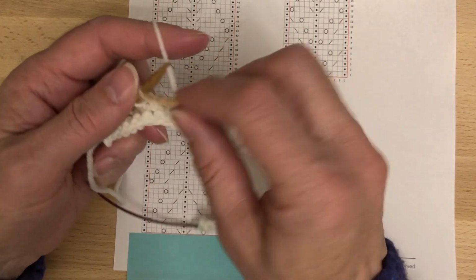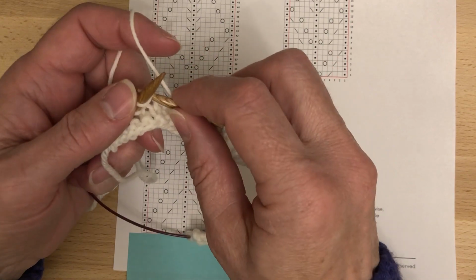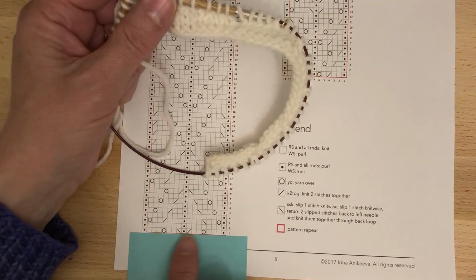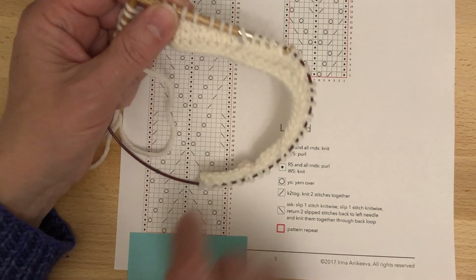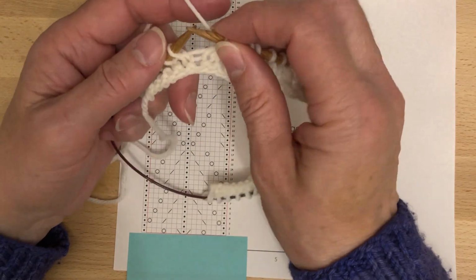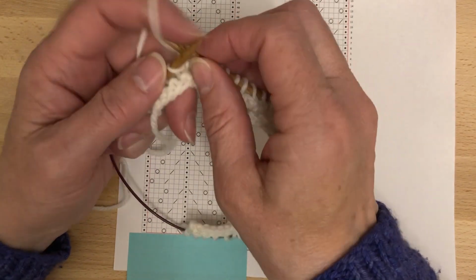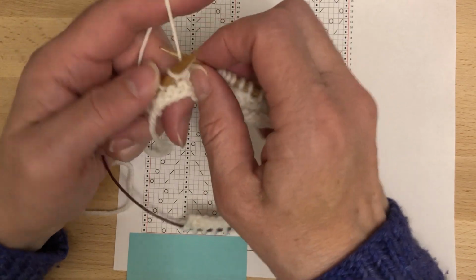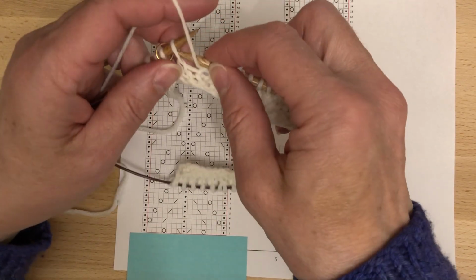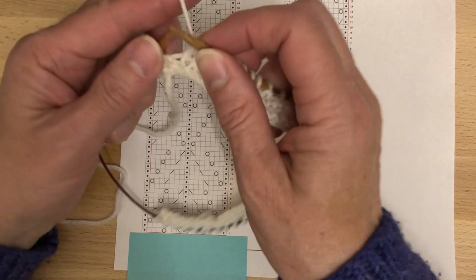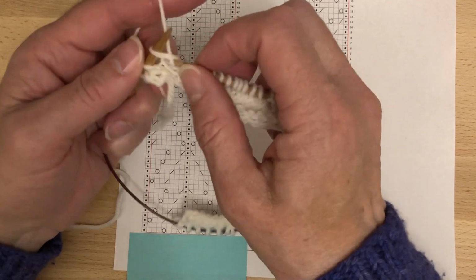Then I'll knit 2. Slip slip knit, knit 2, yarn over again, knit 3. And then because I have 17 on this particular swatch, purl 1, and then work my edge stitch.